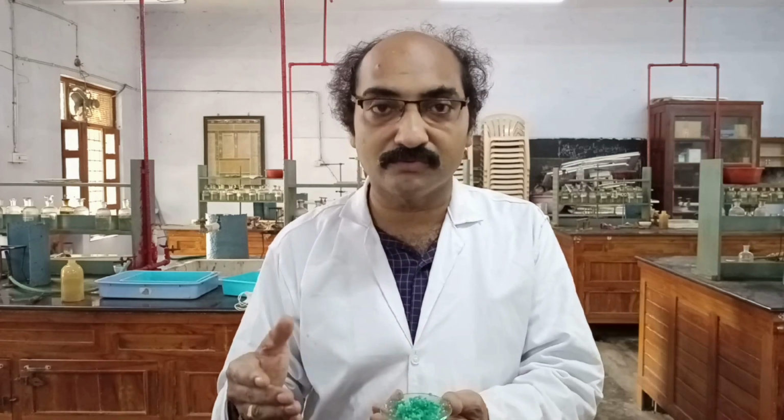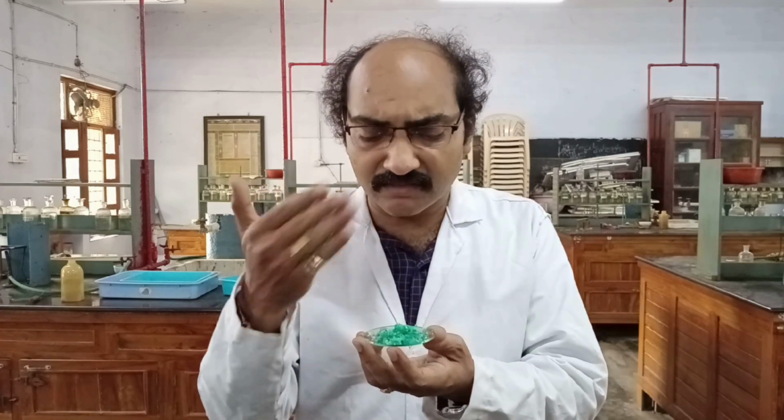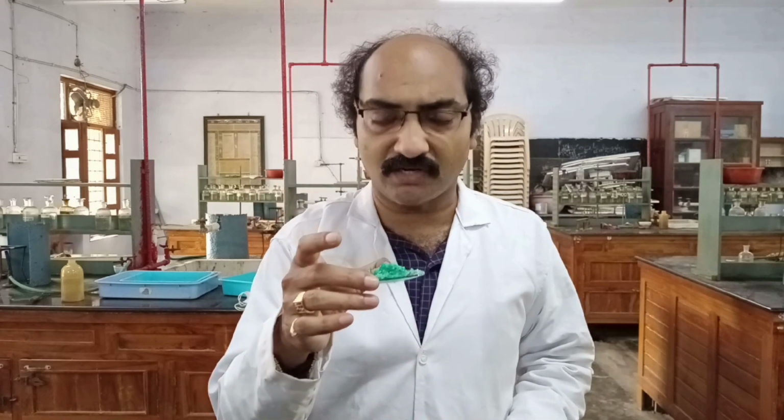After this, I need to identify the odor. I am getting a little bit of ammonia smell. I doubt that it may be an ammonium salt.